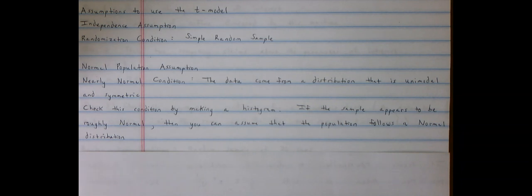So here's how we check this condition. We make a histogram. If the sample appears to be roughly normal, then you can assume that the population follows a normal distribution.